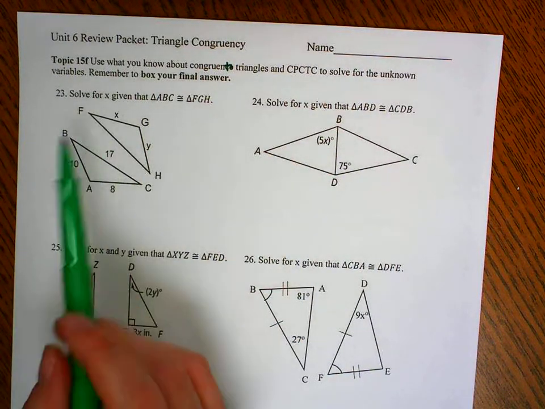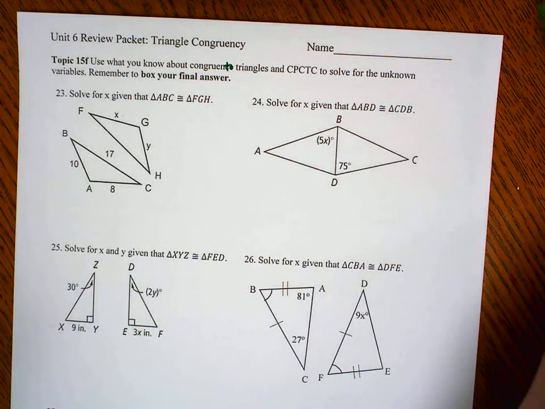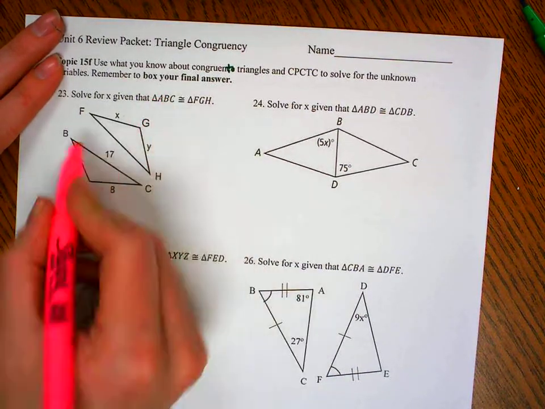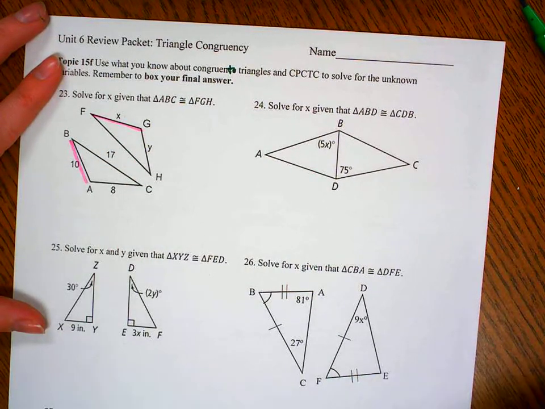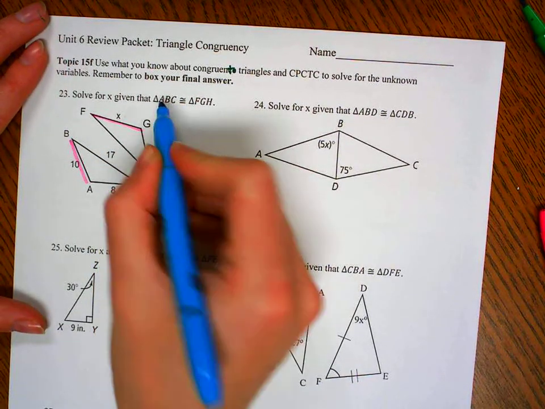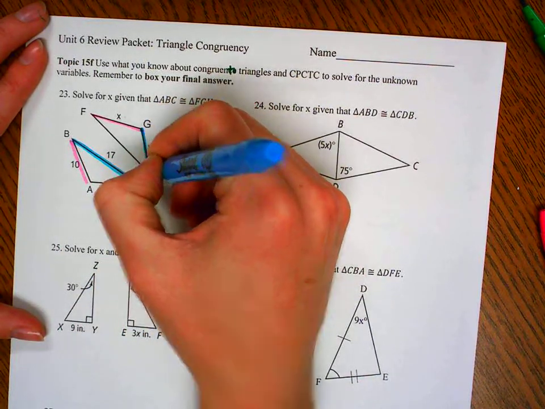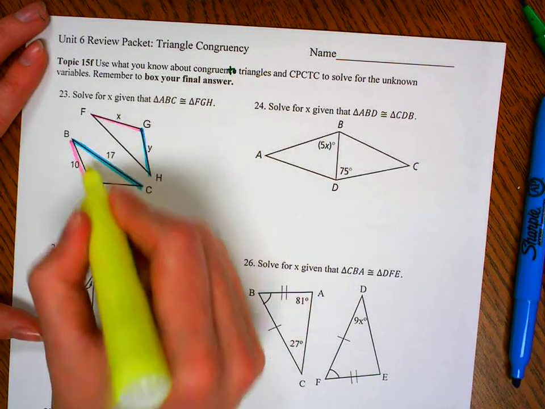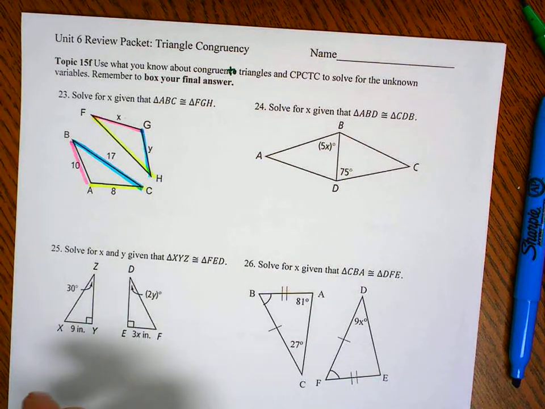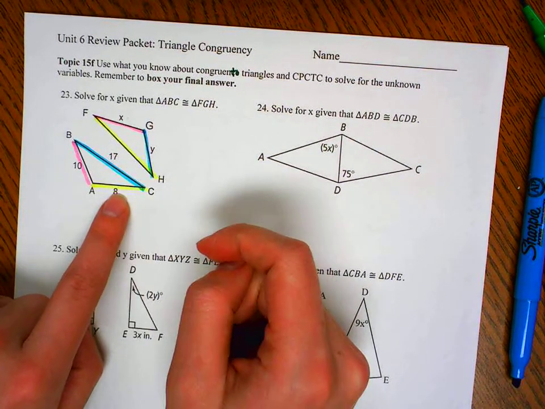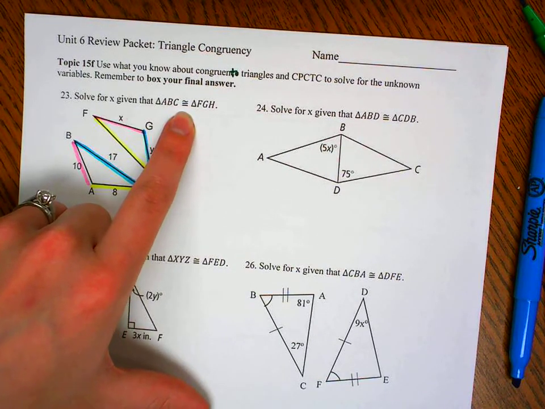Okay, so 23 says solve for x given that triangle ABC is congruent to triangle FGH. Well, let's take a look. We know that segment AB corresponds with segment FG because of the first two letters in our congruency statement. Similarly, segment BC is going to match up to GH, and segment AC is going to go with FH. Now, if you look at this, you can tell it's not drawn to scale. Clearly, those two yellows don't look like they're the same, but the purpose of this problem is to make sure you're matching it up based on the congruency statement.